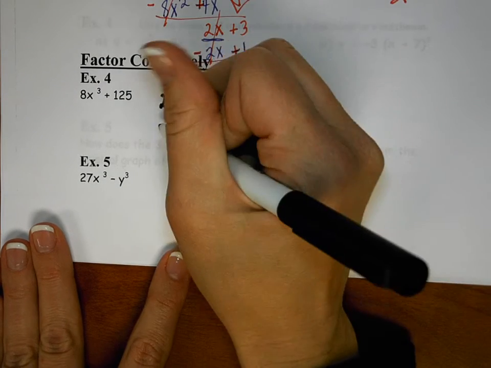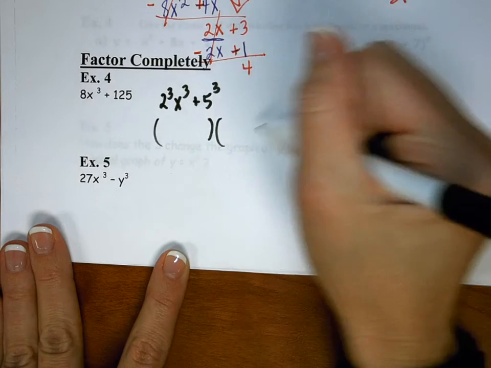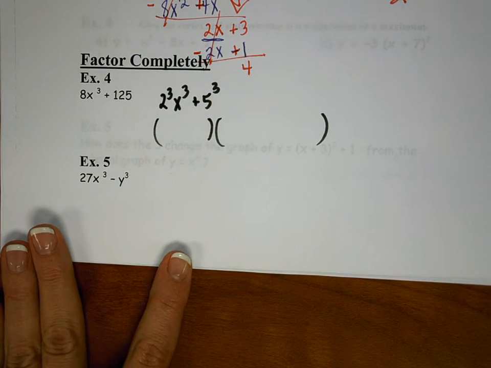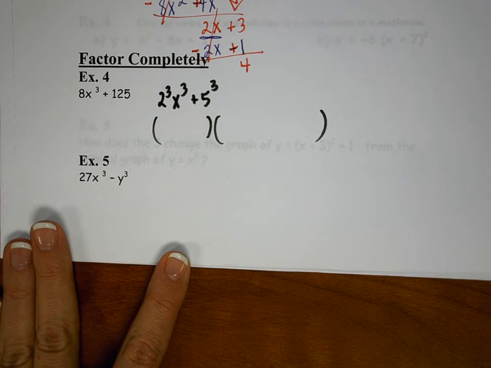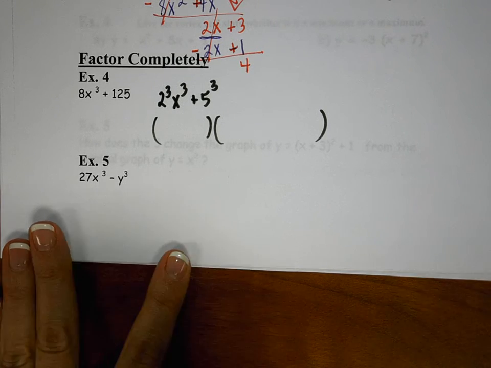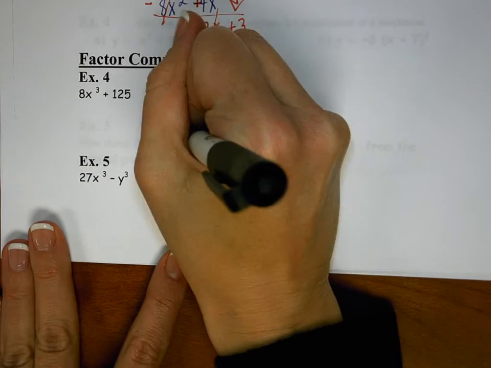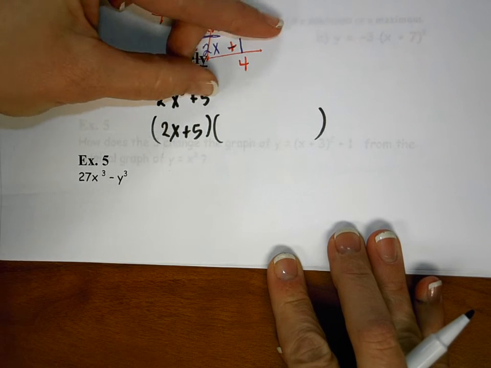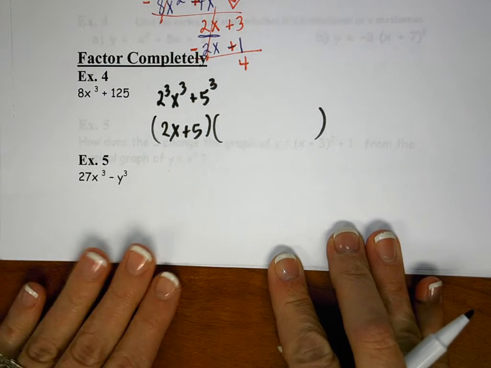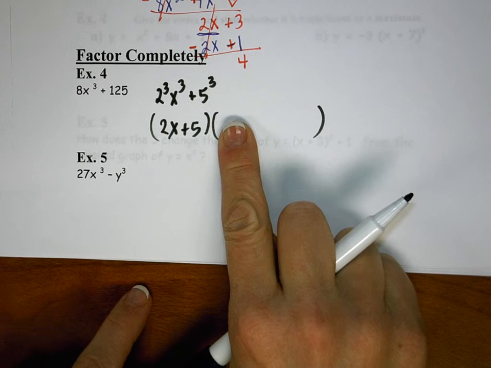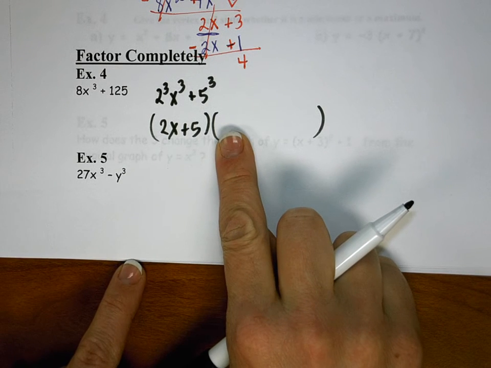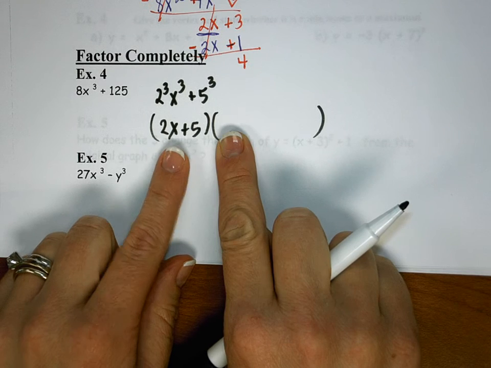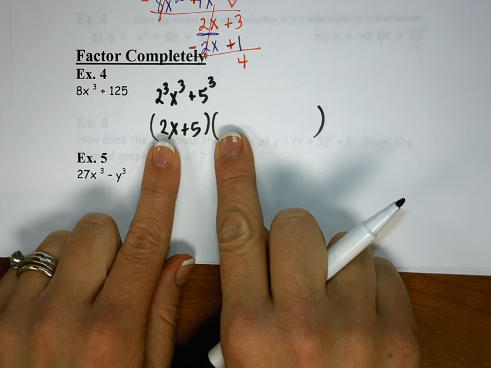Okay, once you do that, you make your one small parenthesis and one longer, because one has 3 terms, one has just the 2 terms. Who remembers what goes in that front one? Good, 2x plus 5. It's everything without the cube, so everything stays the same. You just take the cubes off. My first term is going to be what? Good. Whatever that first term was, squared. So what is 2x squared?